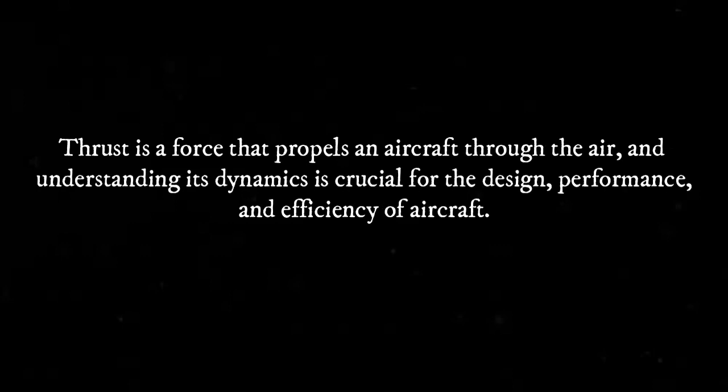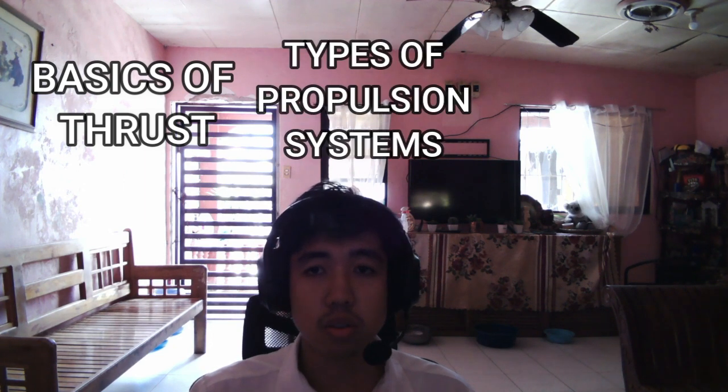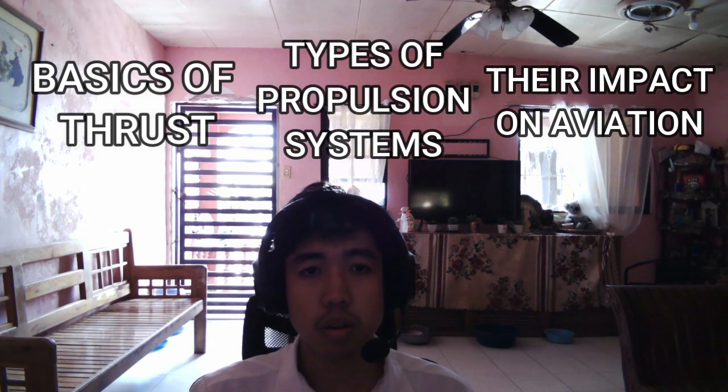Welcome everyone to today's discussion on one of the fundamental principles of aviation, thrust. Thrust is a force that propels an aircraft through the air. Understanding its dynamics is crucial for the design, performance, and efficiency of the aircraft. Now, we're going to explore the basics of thrust, the different types of propulsion systems, and their impact on aviation.